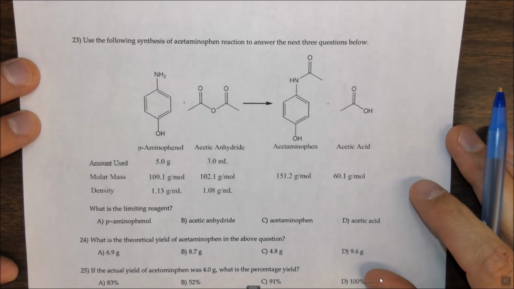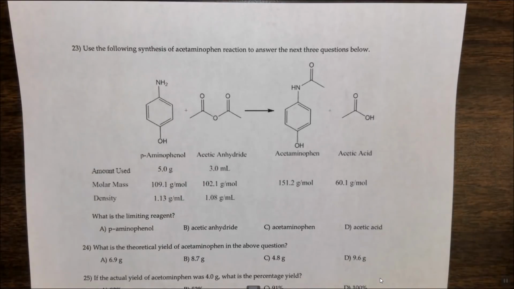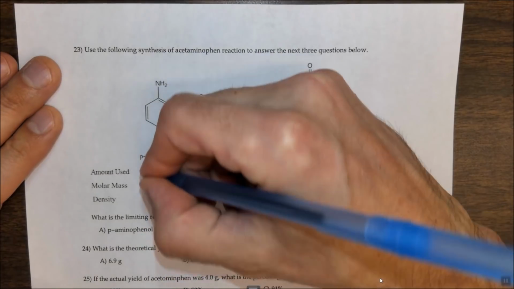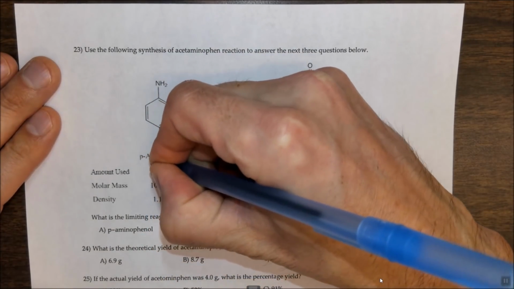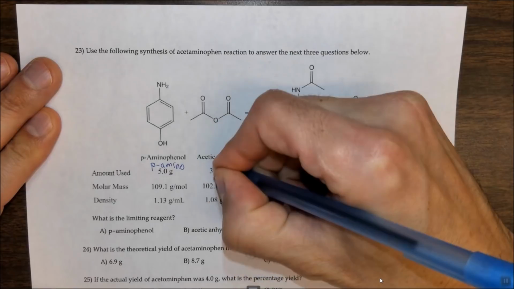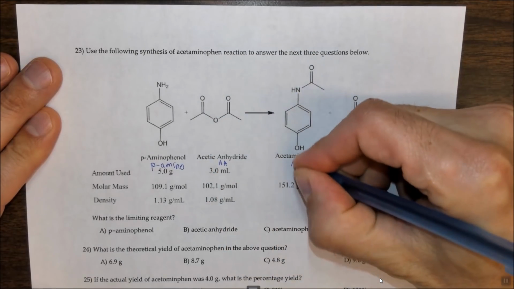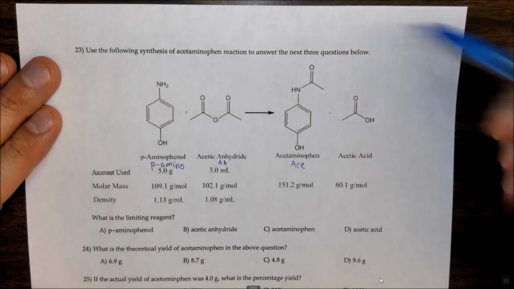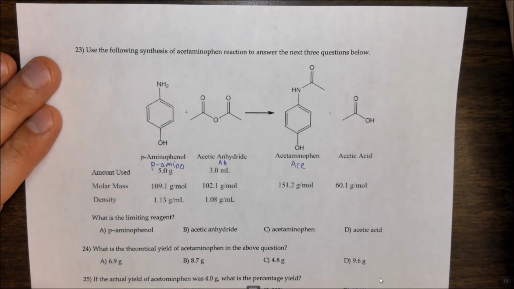Now there's not a lot of space here, so I'm just going to have to be creative with where I put the things. But first thing I want to do is let you know that I've made up some abbreviations. I'm going to call this one p-amino. I'm going to call this one acetic anhydride, and I'm going to call this one ACE, just so I don't have to write the whole thing out and make the formulas longer. Just abbreviations.